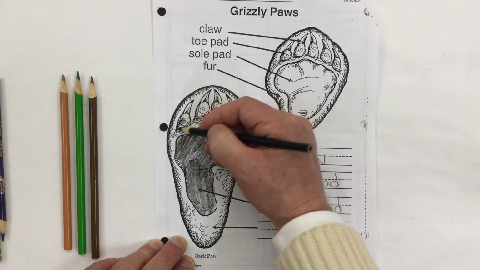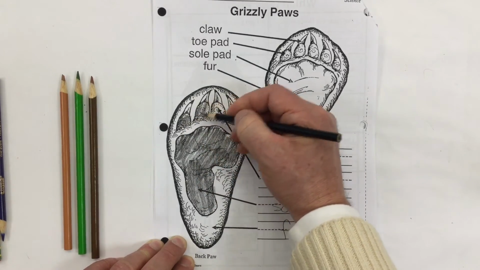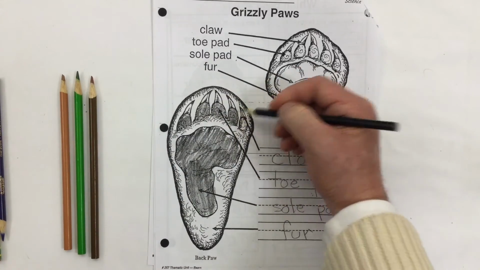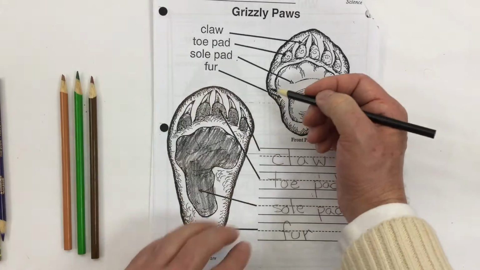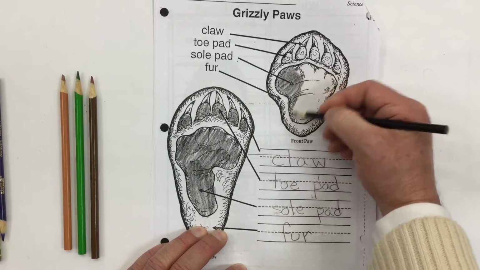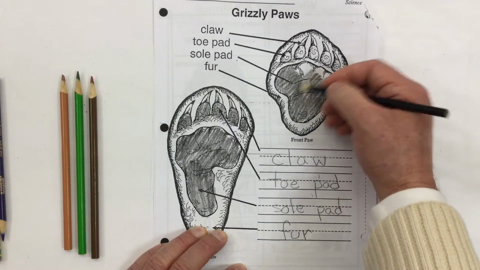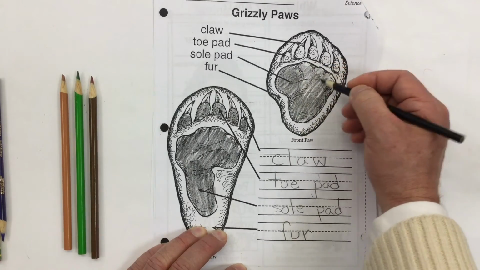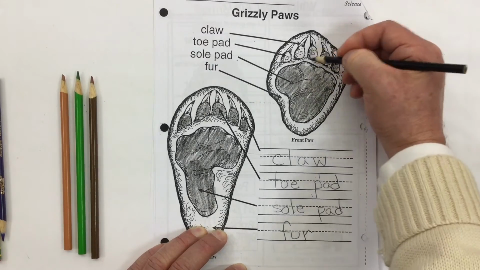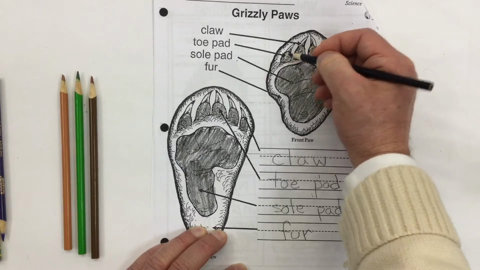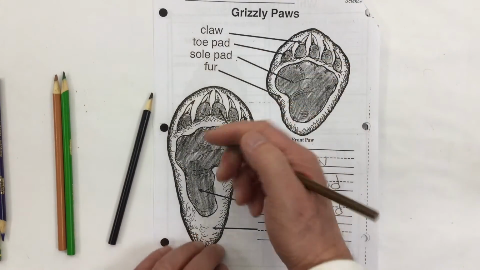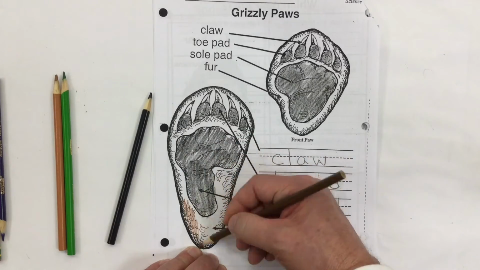And same with the toe pads. They are black. So while our skin could be white or beigey pink or black in color, their skin is black, and it doesn't matter what kind of bear. So the whole inside is black for sure. I'm going to choose to do mine brown though, so that I can show the 2 different colors.